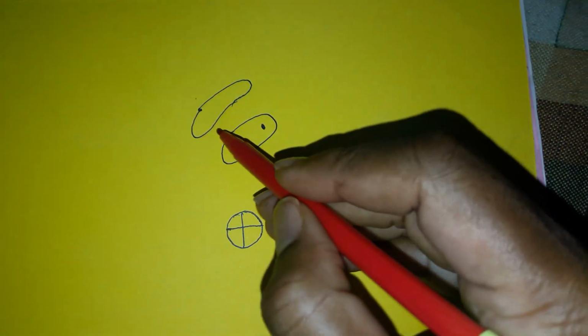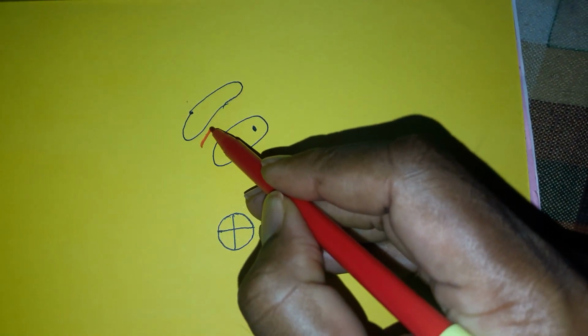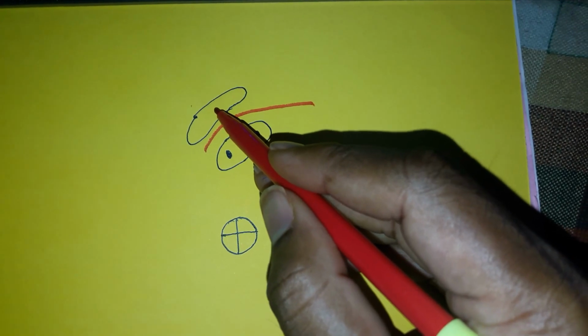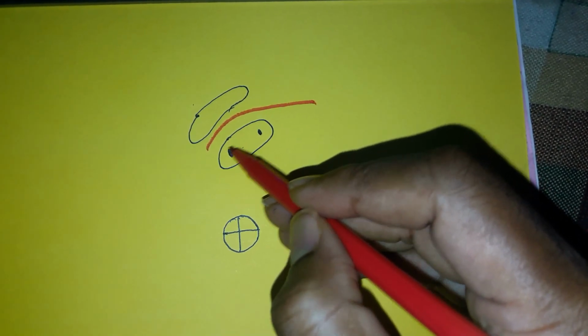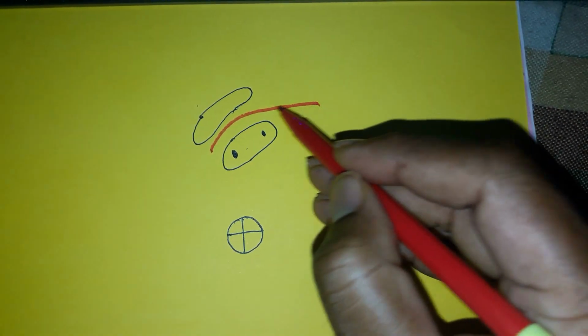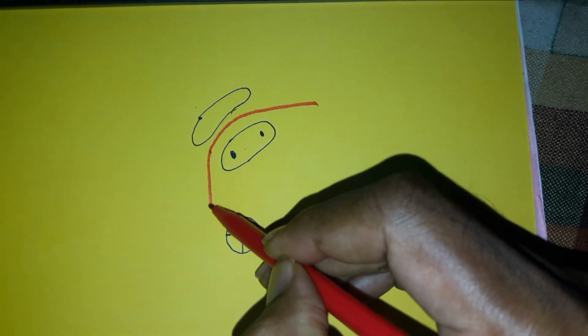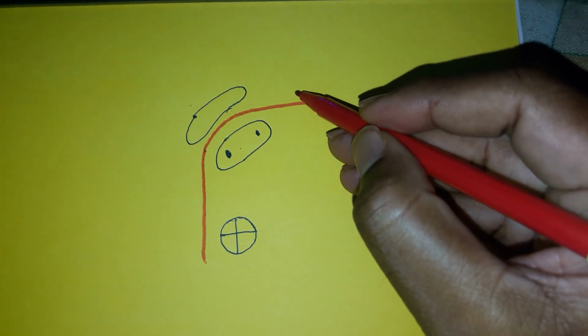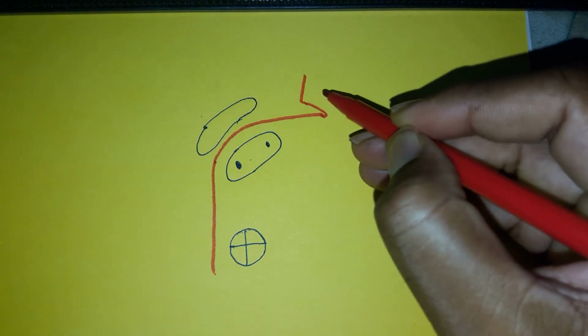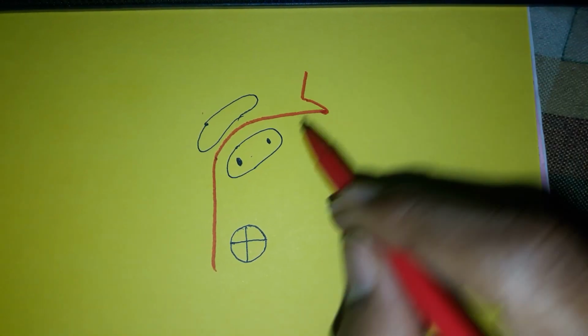So the normal course of the facial nerve is in between the lateral semicircular canal and the oval window, that is the tympanic part, and the second genu. This is the tympanic part and this is the second genu. This is the vertical part of the facial nerve. This is the labyrinthine part of the facial nerve and this is the internal auditory canal part of the facial nerve.